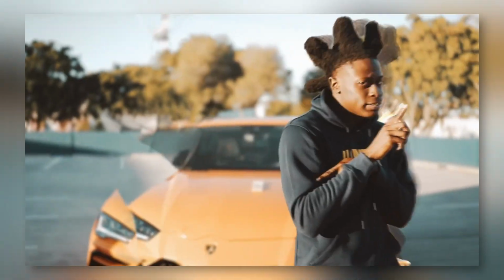What's up, YouTube? Today we're going to be breaking down this teleport effect. It's super sick and used by a ton of different VFX editors right now. This effect was suggested by one of you in the comments.